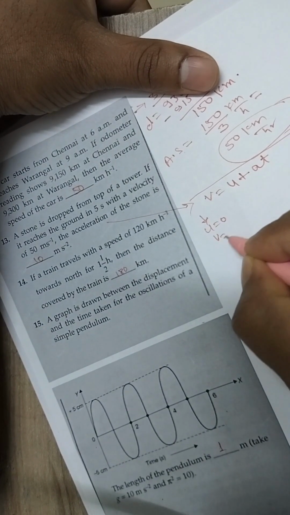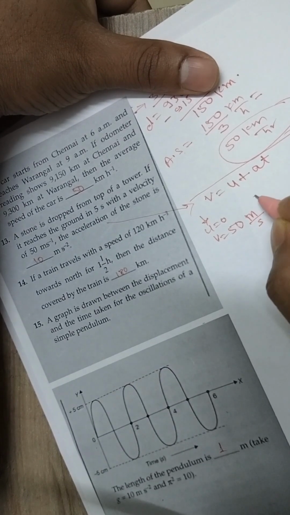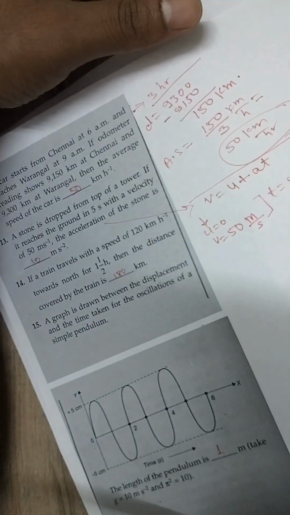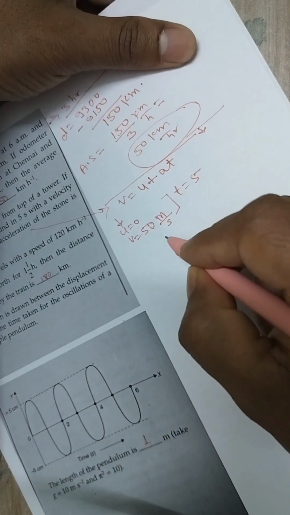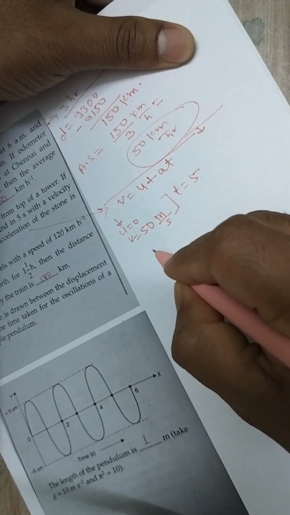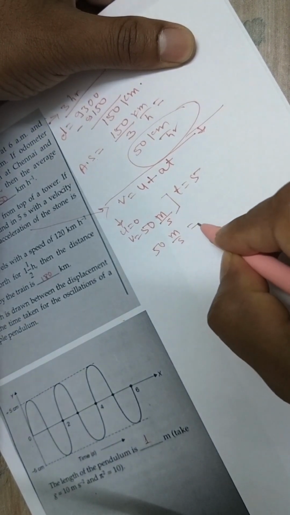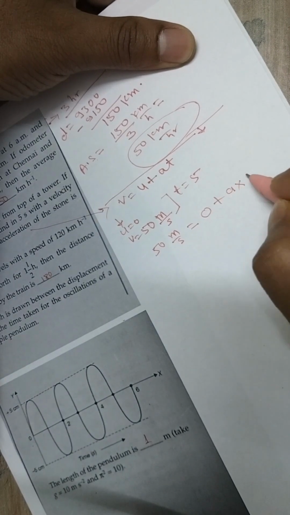When it reaches the ground, its velocity is given as 50 meters per second. It takes 5 seconds. So you put all these things in that formula. So V is 50 meters per second, U is equal to 0, and T is equal to 5 seconds.